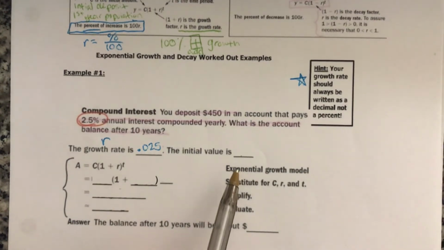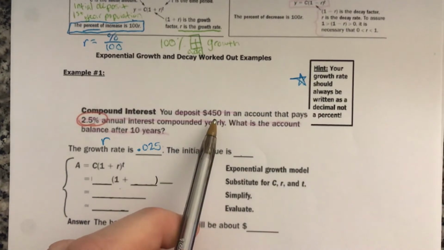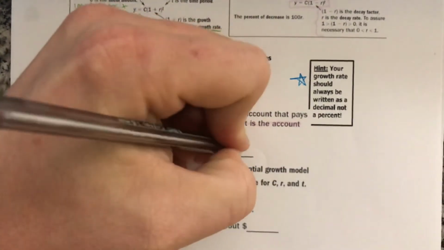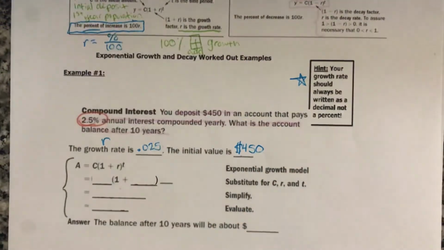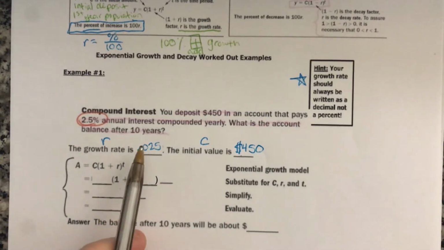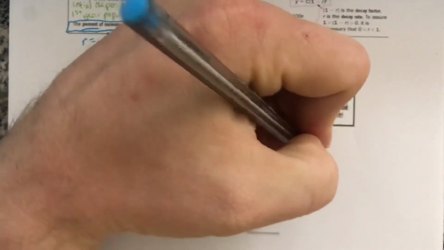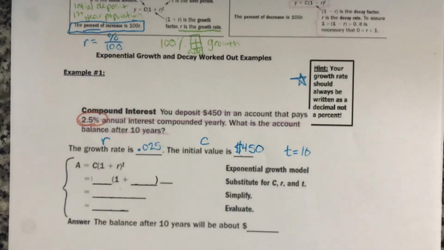So we always are working in decimals when we go to our equation. The other part, the initial value, that's where we're talking about that number that we plugged in, the deposit at the very beginning. That was $450. So now we've found R, we've found C. The one other thing that we have to figure out, and it's not listed here, is what is this 10 talking about? It says 10 years. Years is a measurement of time. So really, we're going to say T equals 10. So maybe we'll use that in a bit.